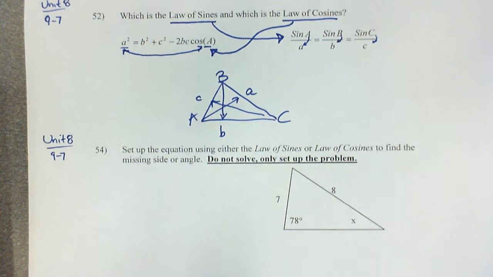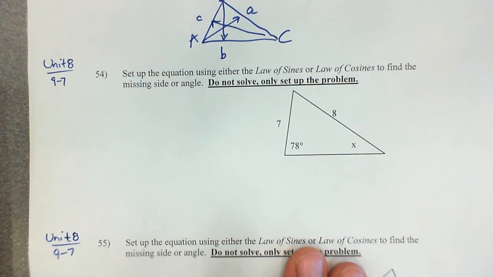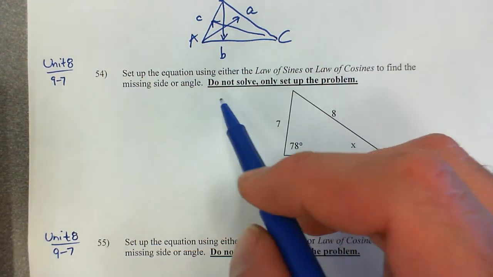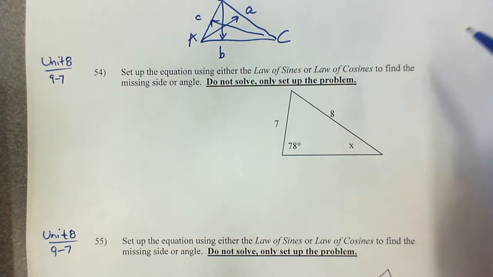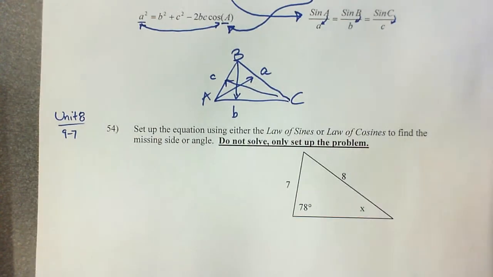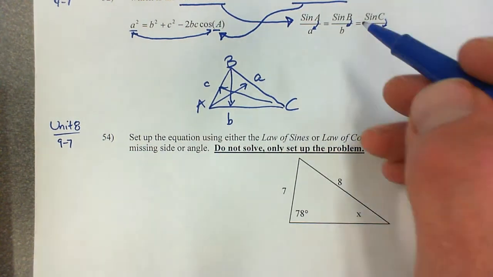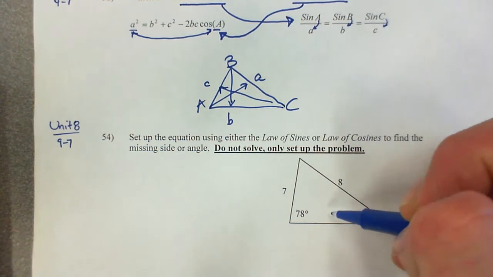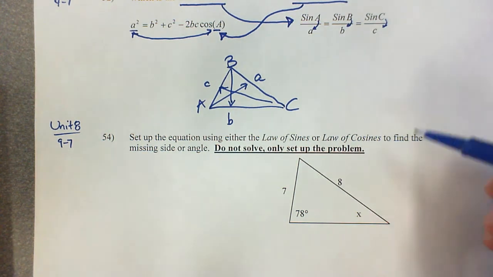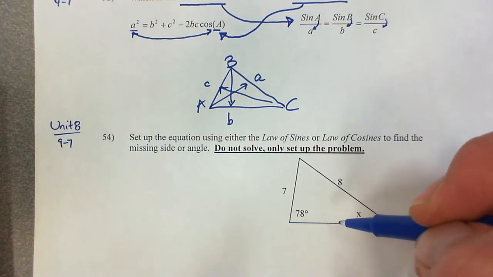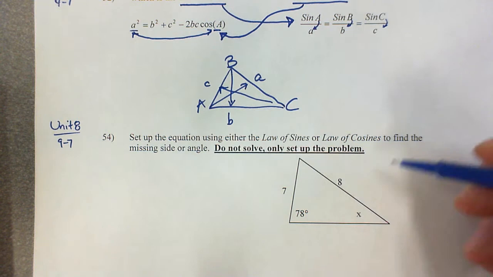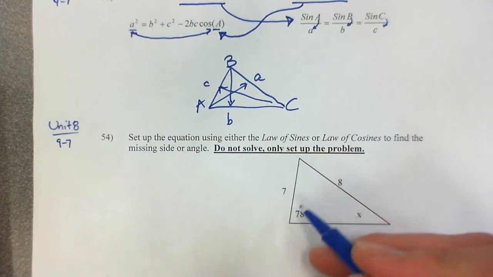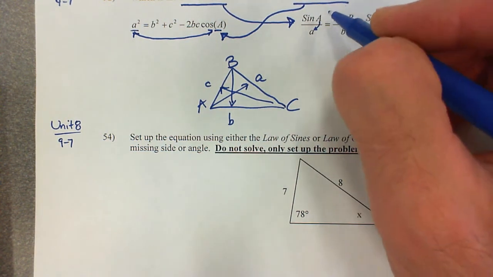Okay? So using that, it says set up the equation to solve for this using either law of sines or cosines to find the missing side or angle. But it says do not solve, so you don't need to solve this one. Okay. So again, when I'm doing these problems, what I try to do is use the law of sines first to see if it works. Well, on here, since we're looking for an angle, and we have an angle, there's a high probability we could use the law of sines.